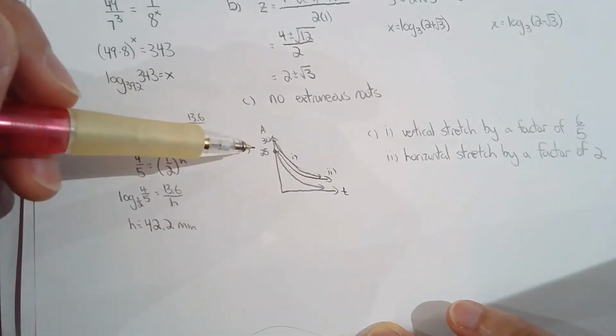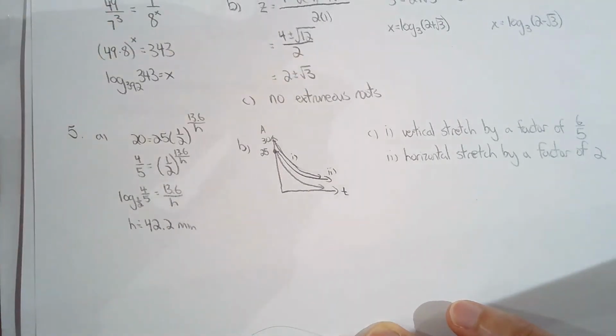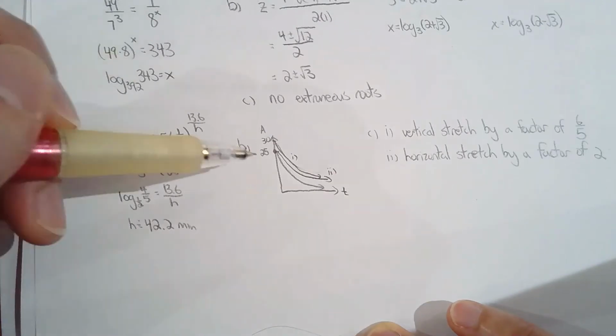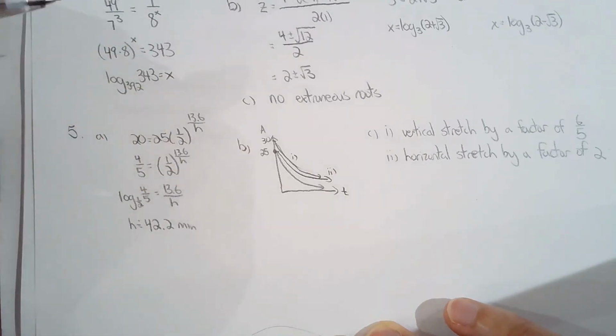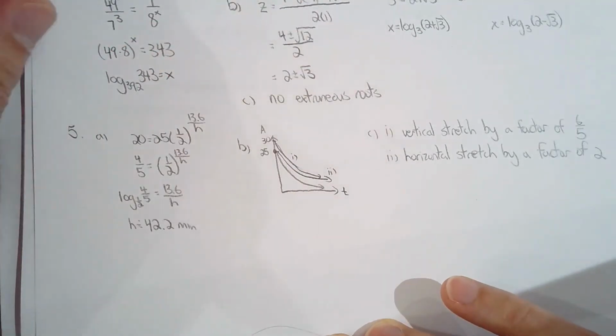And the next graph, I can obtain it by horizontally stretching by a factor of 2. Now, why did I say horizontal stretch by a factor of 2? Because the half-life is twice as long. So it makes perfect sense to apply this transformation to get the new graph.